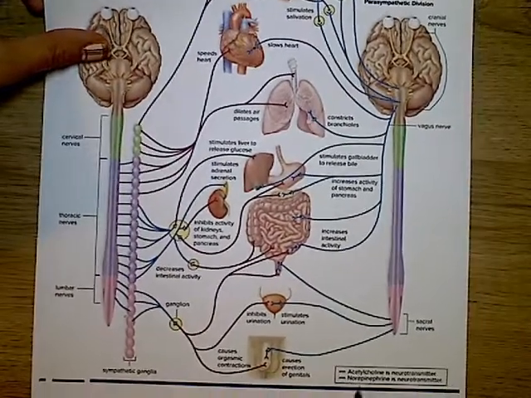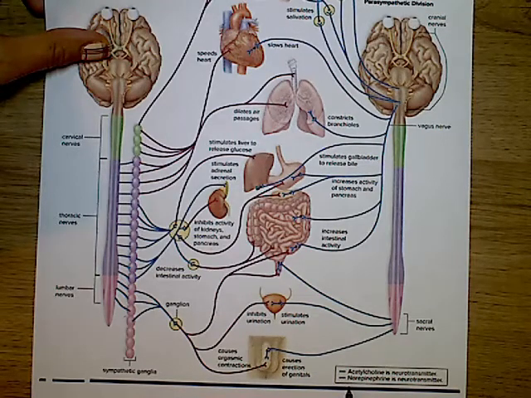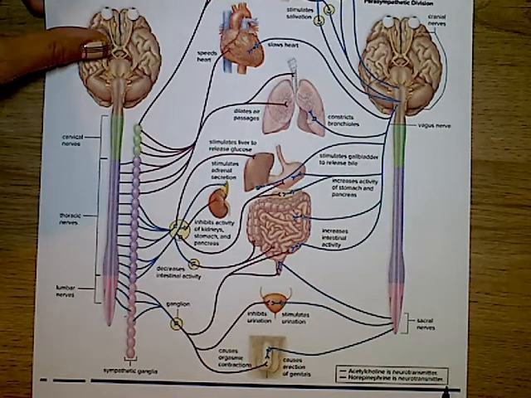And then it's also noted here that acetylcholine is a neurotransmitter primarily with parasympathetic, and then norepinephrine is the neurotransmitter with sympathetic.